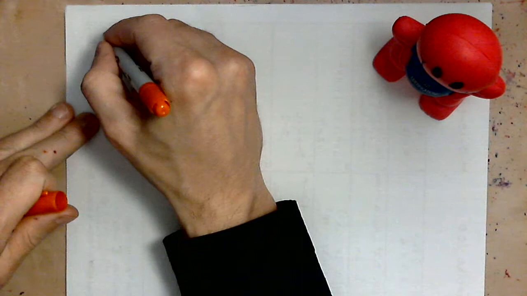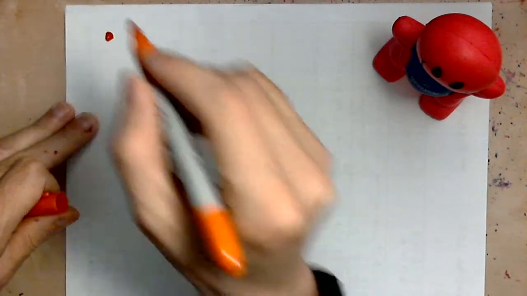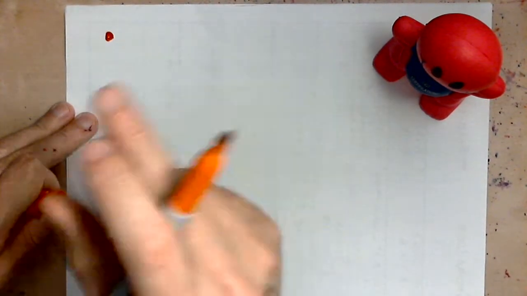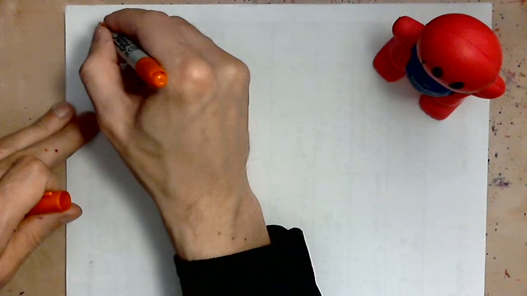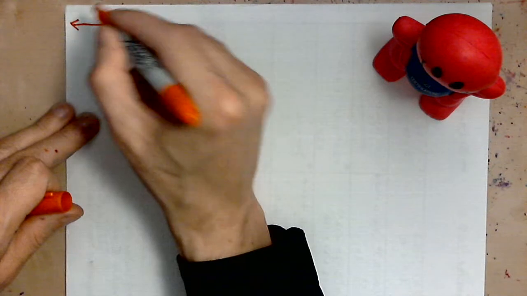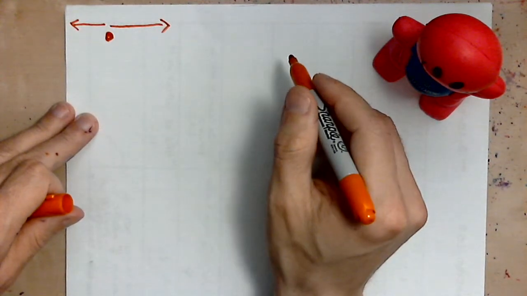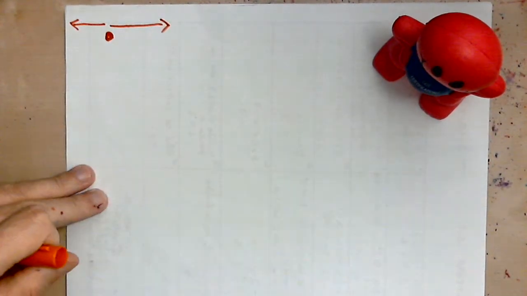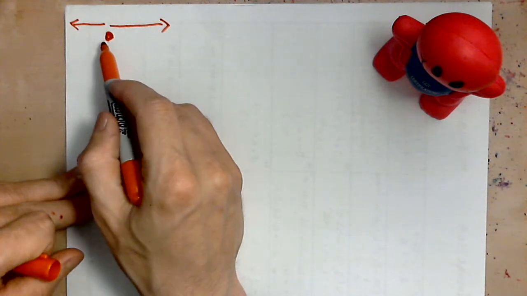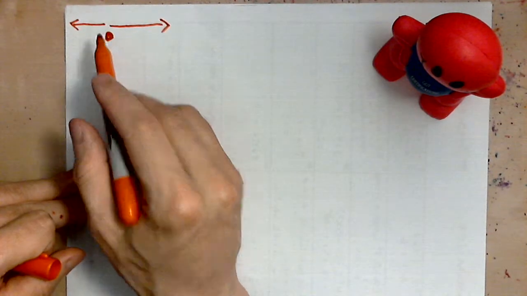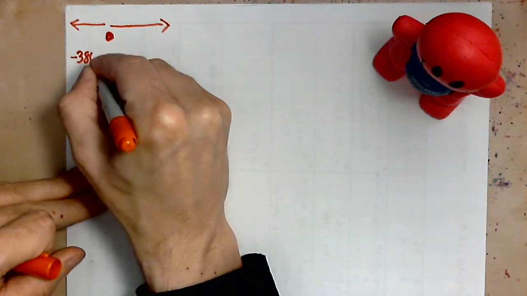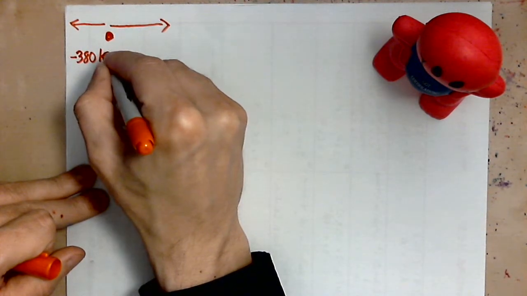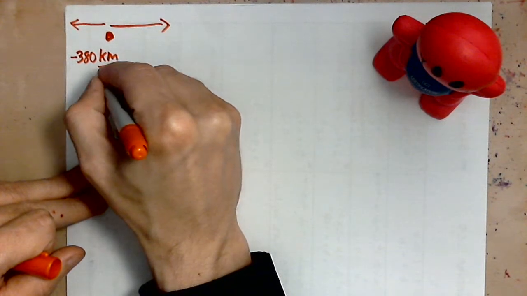And specifically, we are dealing with the following situation. Imagine we have a point like this, okay? And two airplanes will leave from this point. One will travel to the right at some speed, and one will travel to the left at some other speed. Say that the one traveling to the left has a speed of negative 380 kilometers per hour.